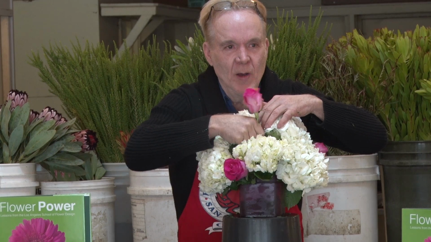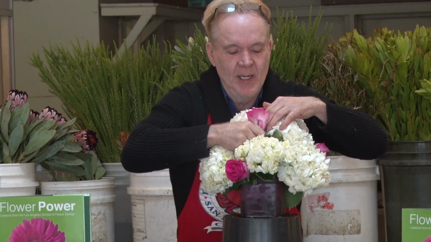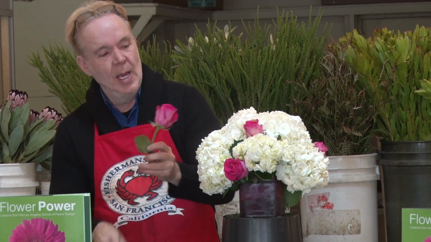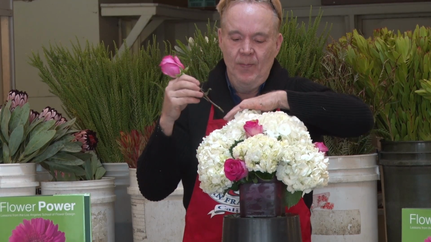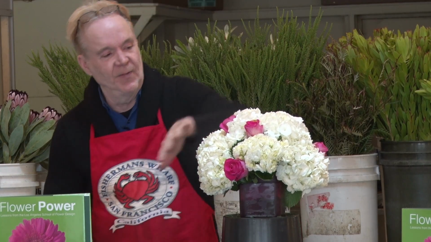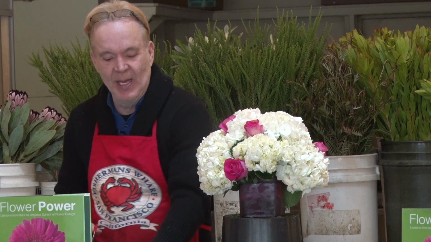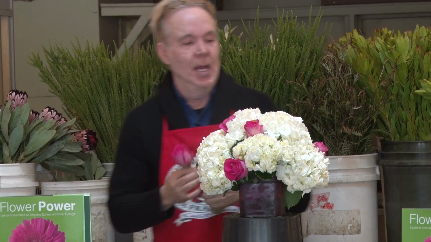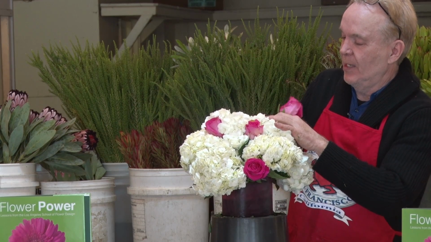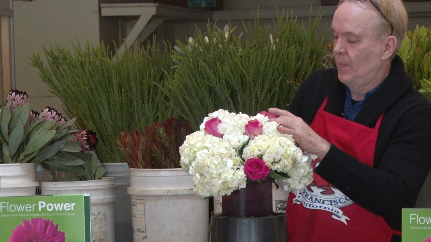Notice how I hold it low and I feed, feed, feed into my design. 1 and 2. Feeding that in there, filling those holes, nice and flush. Mass design, M-A-S-S. And my last one is going to go right there. I got a little bit of divot right there.